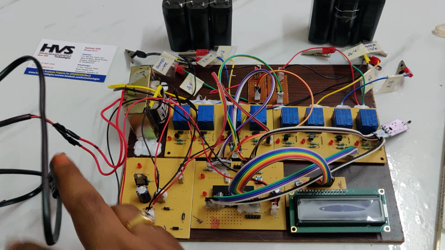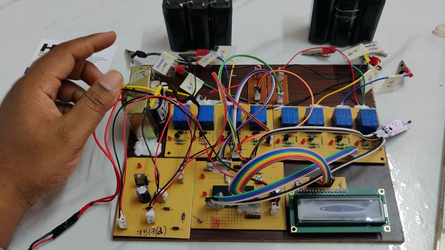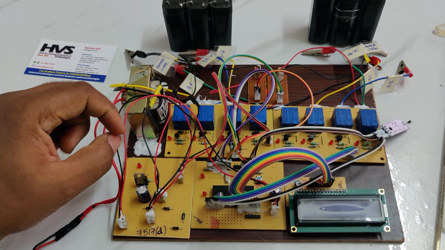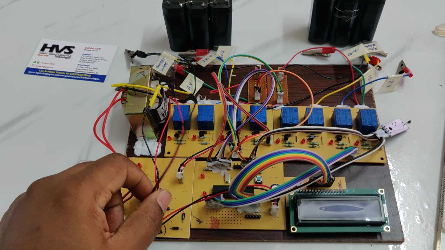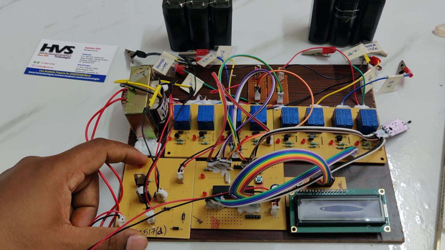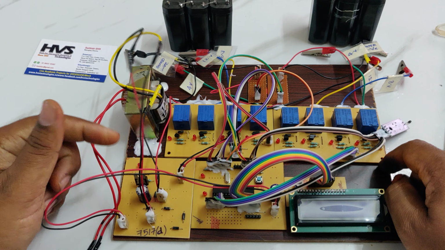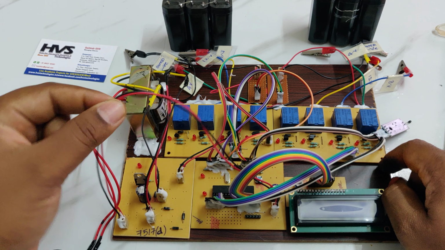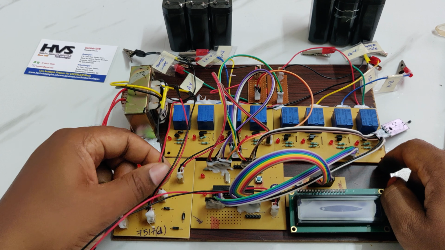We can provide 230 volts AC input or 100 volts AC input to this transformer, which is used to step down the 230 volts AC to 12 volts AC. Once the step down is done, we need to convert that AC to DC with the help of this regulated power supply board, which takes 12 volts AC input and provides 5 volts DC output from these 2 cables and 12 volts DC output from these cables.